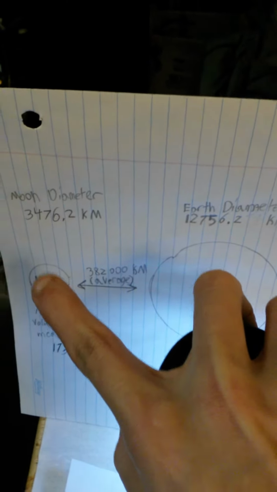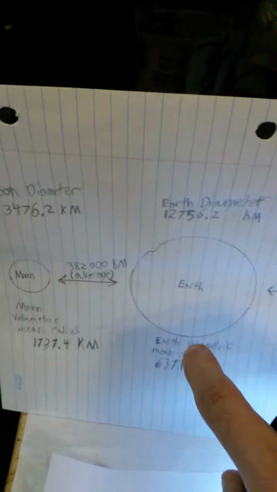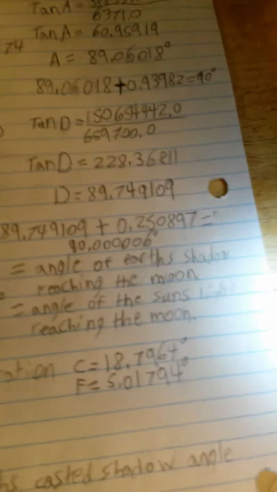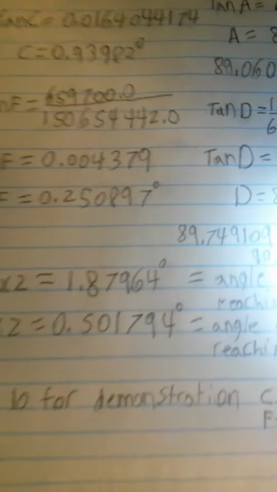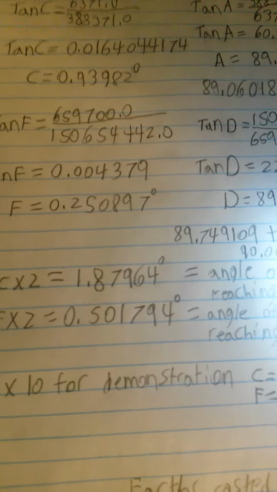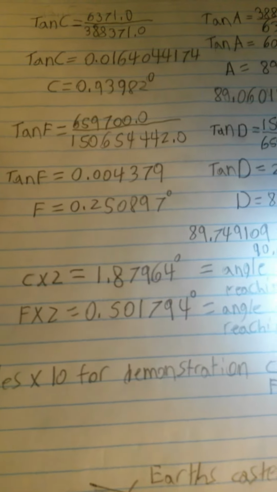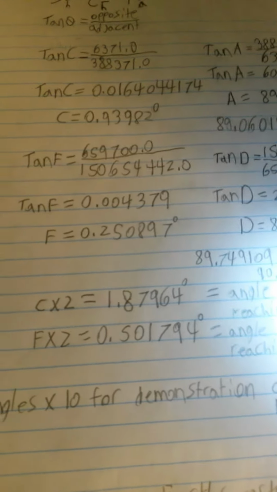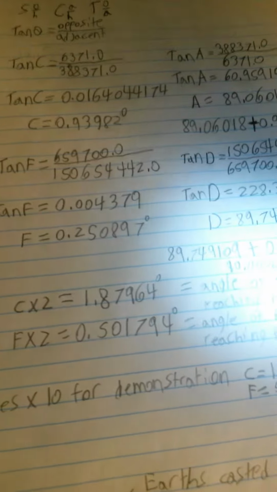Now, to show what I'm proving, because the right angle triangle only does half of it, to get the full angle, I just double the angle of my answer to get from here to here to here. I get this angle. The same thing with the sun, this angle here to here. I multiplied them by 2, and we get the Earth's shadow is 1.87964 degrees, and the sun's light angle is 0.501794 degrees. That's less than a degree, folks.